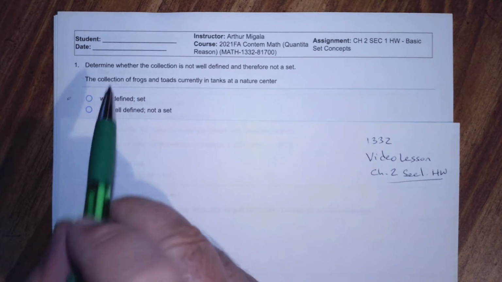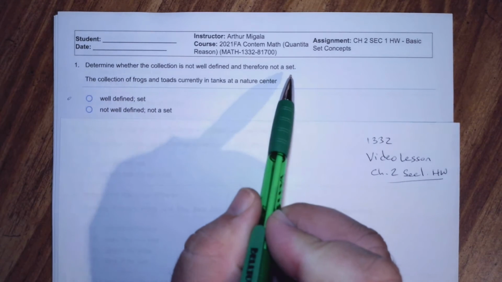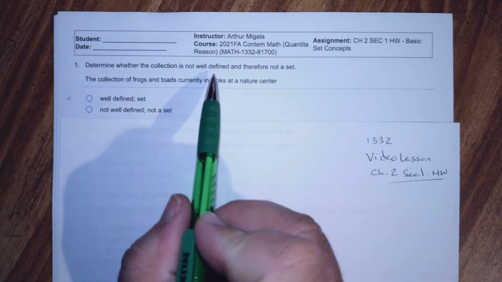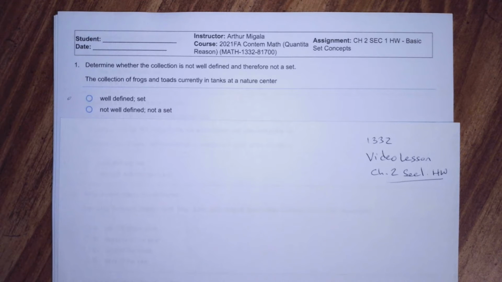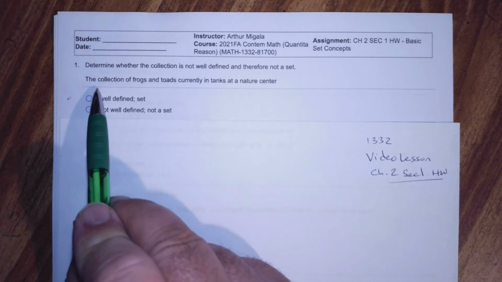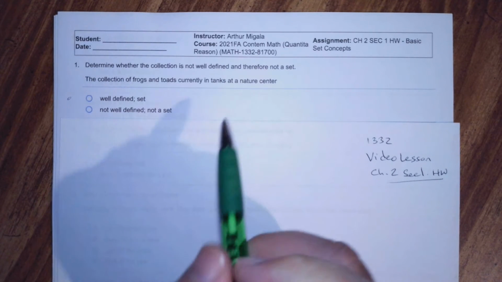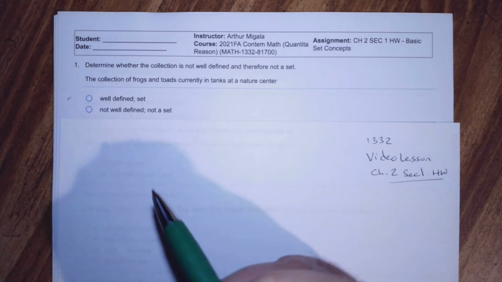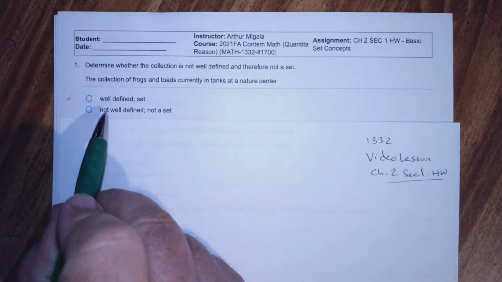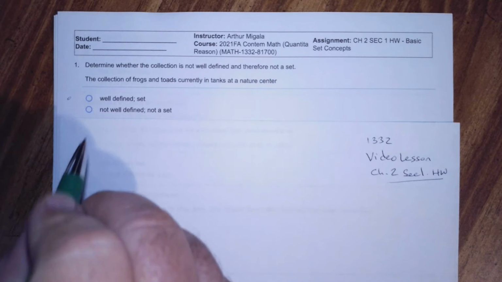Alright, the first one: determine whether the collection is not well defined and therefore not a set. Remember, in order to be a set, it has to be well defined. Well defined means that it has to be easily determined. Here's a question. The collection of frogs and toads currently in tanks at a nature center. So we're specifically looking at frogs and toads. Yes, so it is well defined. Number 1 is yes.